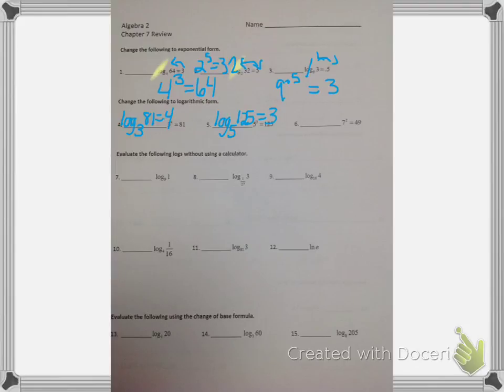And then one more time. Log base 7 of 49 is equal to 2. So what did I just do there? I took the log of the base, so for example in this one, and then I switched the 3 and the 125.